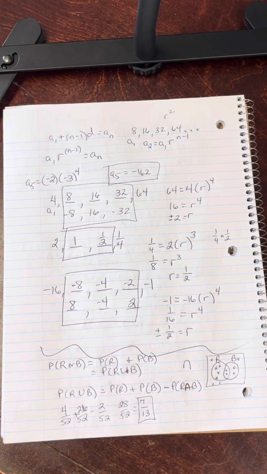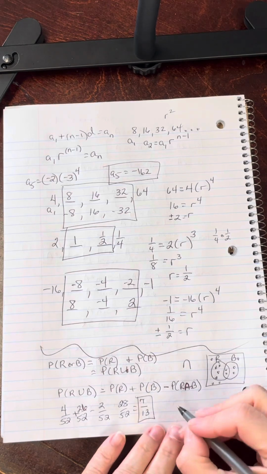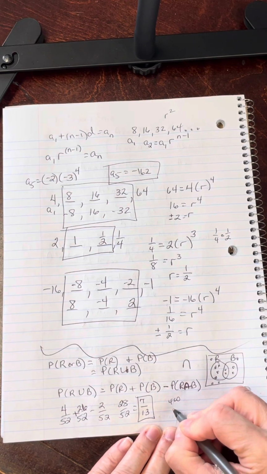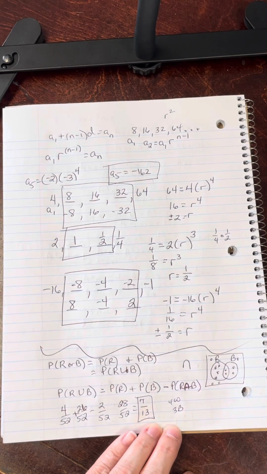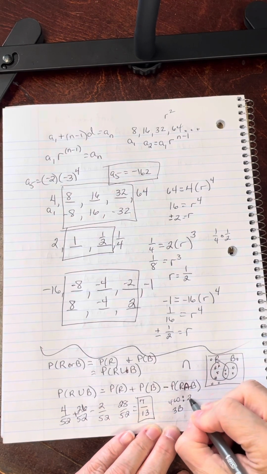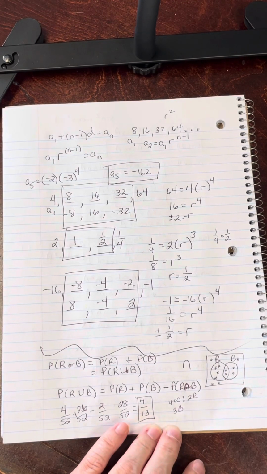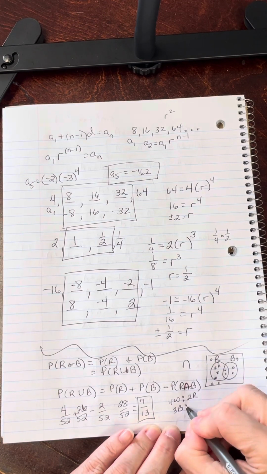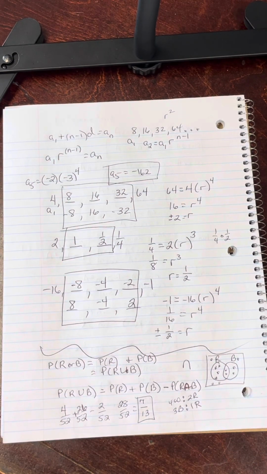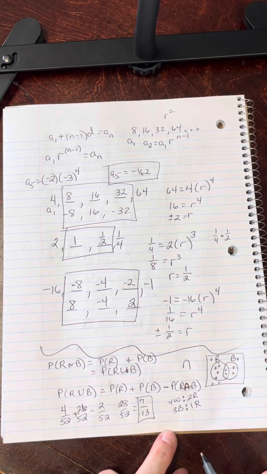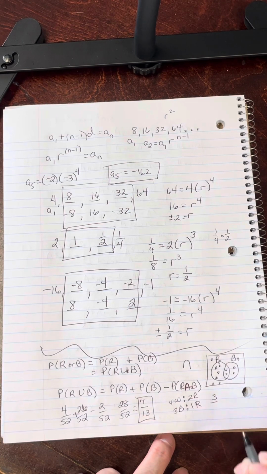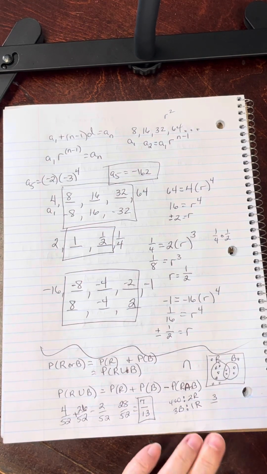Now, example 2. An urn contains 4 whites, 3 blacks. 2 of the white balls are rough. So 2 are rough. And 1 of the black balls is rough. What is the probability of drawing a ball that is either rough or white? So rough first. How many roughs do I have? 3 out of how many are there all together?